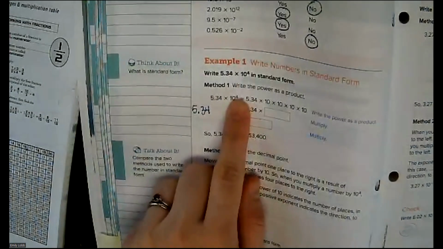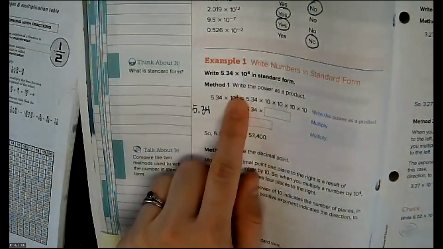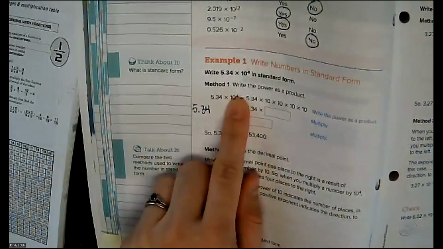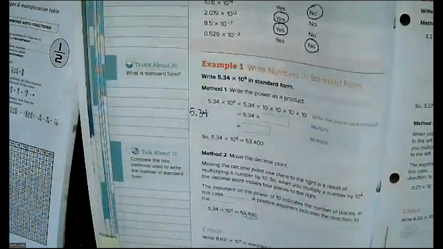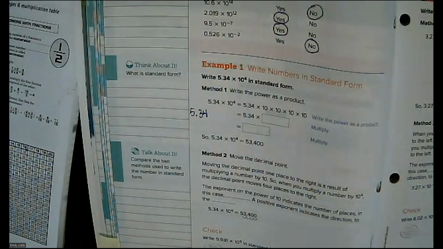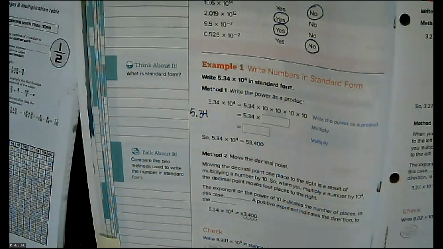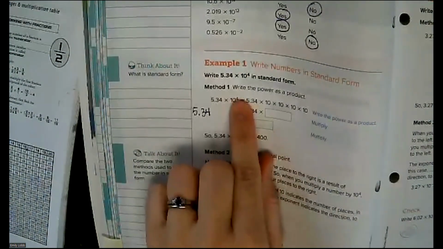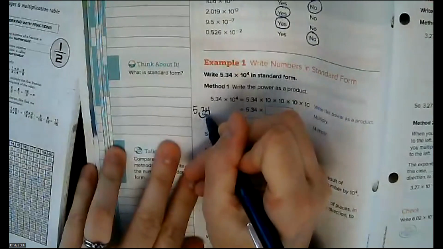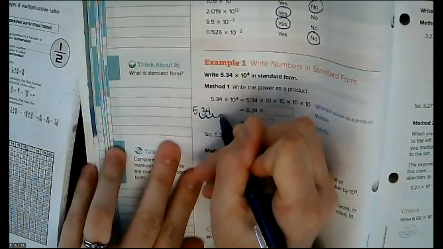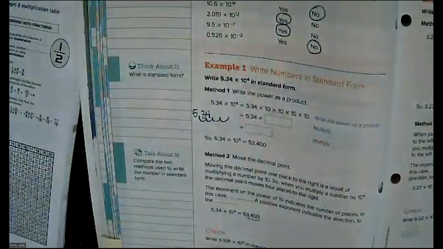So if it's positive, we're moving the decimal point to the right. How many places to the right? Well, that 4 tells us how many places we're moving it. The number tells us how many places we're moving it. So if it's a 4, we're moving it 4 places. We would move it 1, 2, 3, 4. What do you think I need to put in these other 2 places? Zeros.